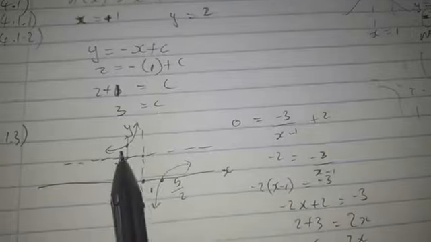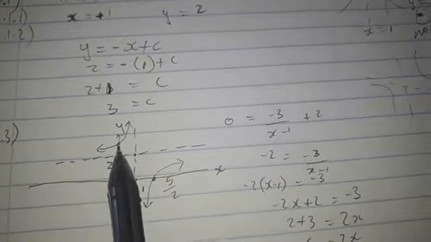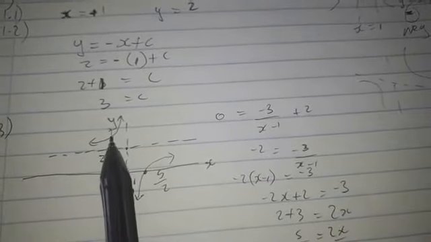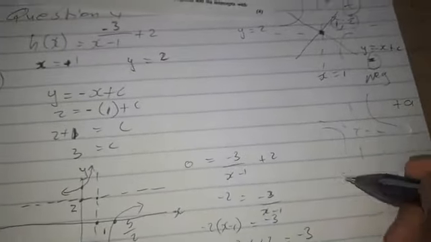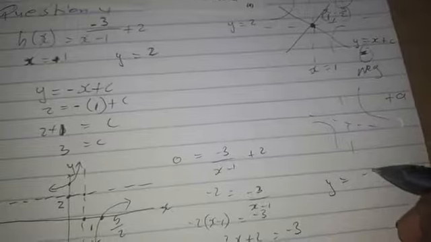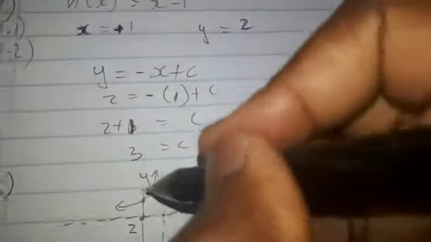Now let's get the y-intercept by making x 0. So in our equation, let's make x as 0 now. So we have y is equal to -3 over 0 minus 1, plus 2. This is +3 plus 2, that's like a 5. So you label it 5 here.